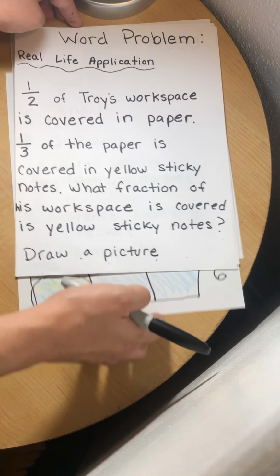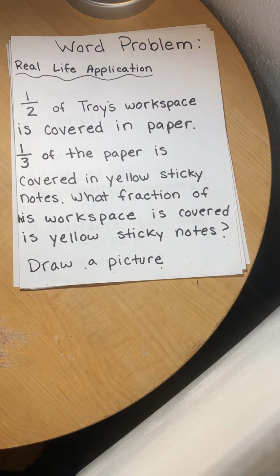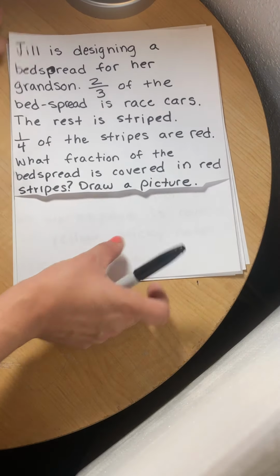All right, let's try another one. Jill is designing a bedspread for her grandson. 2/3 of the bedspread is race cars. The rest is striped. 1/4 of the stripes are red. What fraction of the bedspread is covered in red stripes?